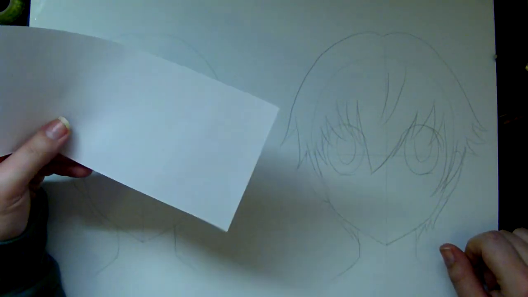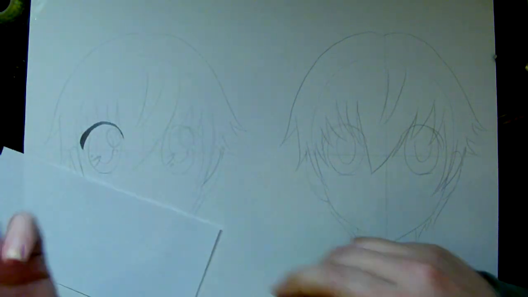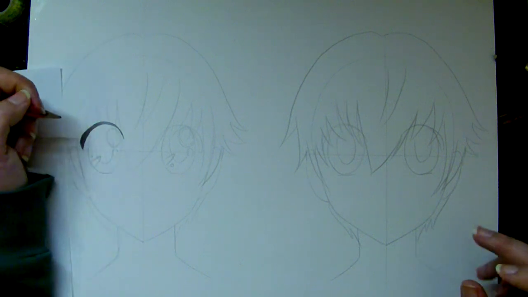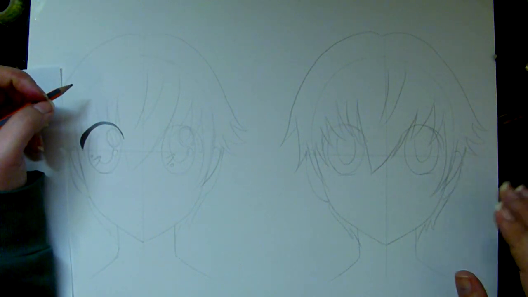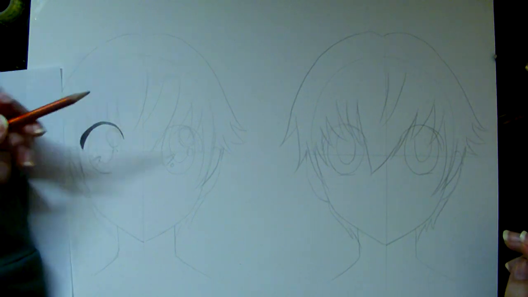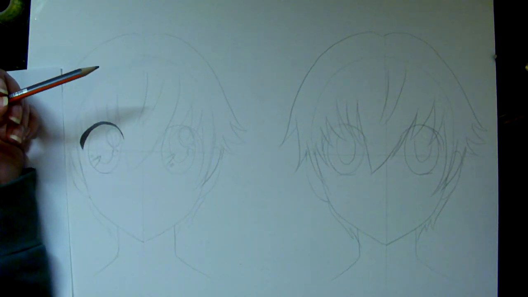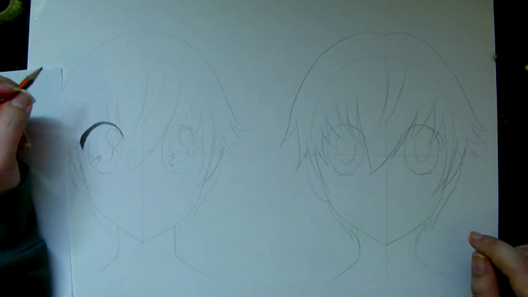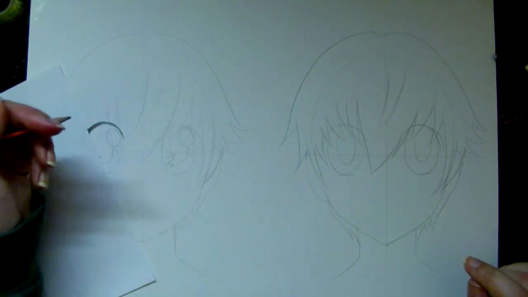Also, the trick I showed you in my last video, always use a little piece of paper underneath your hand, just to make sure you don't smudge everything, because when you work with regular pencils, pencils tend to smudge and make a mess. So when we do this, we need to make it really thick.